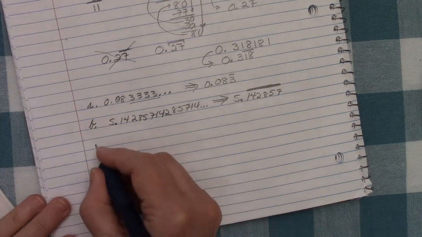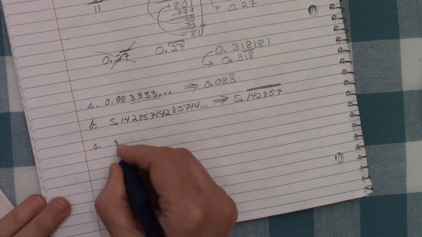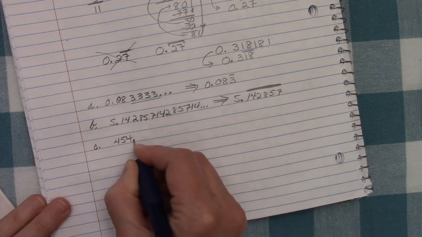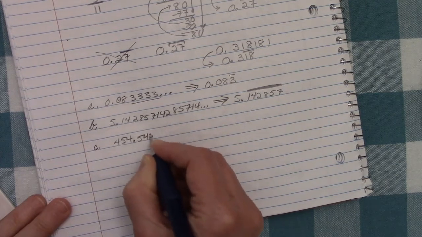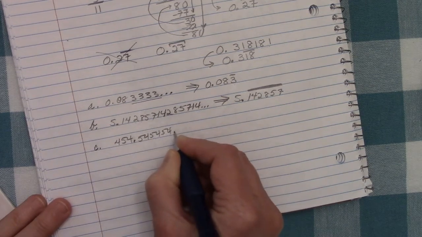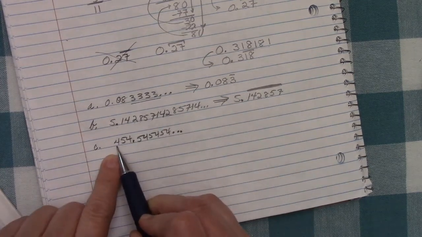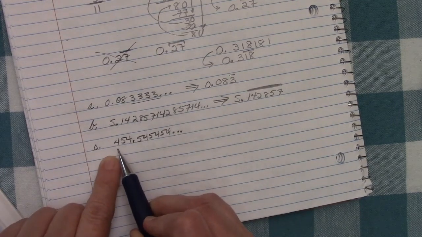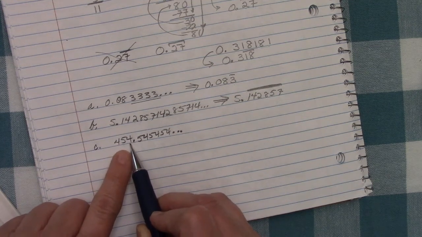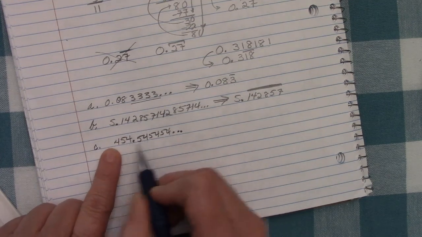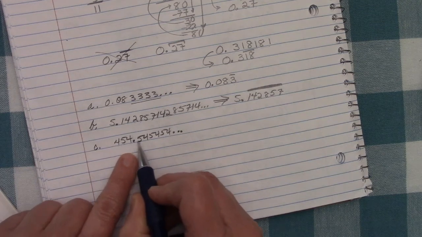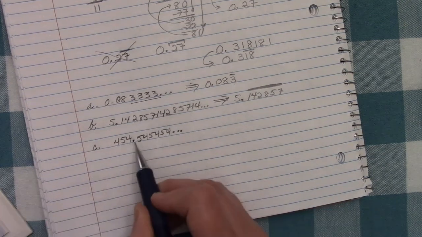Okay, our third example here is 454.5454544 and so on. And you can see that this is starting with the 454, but it's not really 45454545 in the decimal end of it.